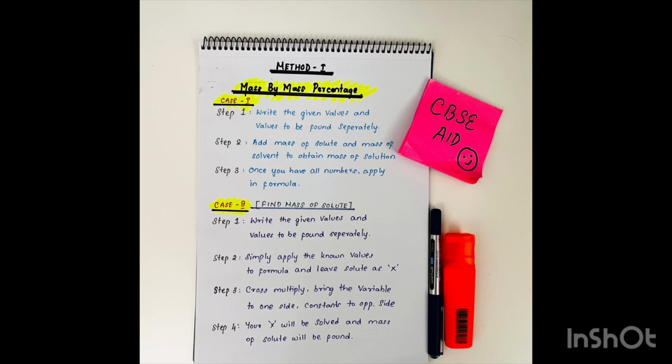By adding the mass of the solute and the solvent together, now you have the information of what is the mass of the solvent and what is the mass of the solute. All you have to do is add it together to obtain the mass of the solution that you will be writing in the place of the denominator. Now that you have the value of the numerator and the value of the denominator, all you have to do is divide the mass of the solute by the mass of the solution and multiply it by 100 in order to obtain the mass by mass percentage of the solution.